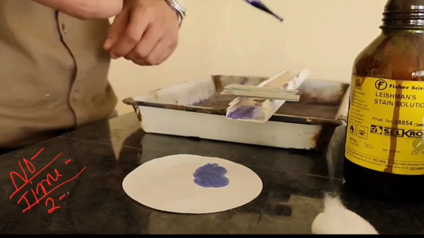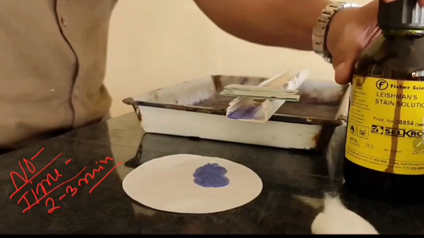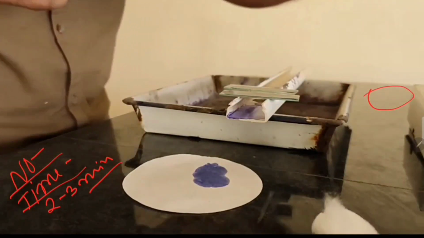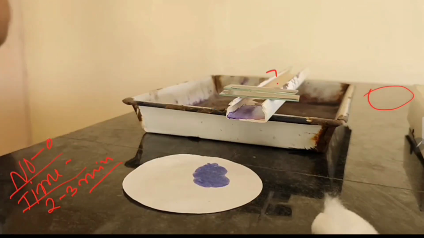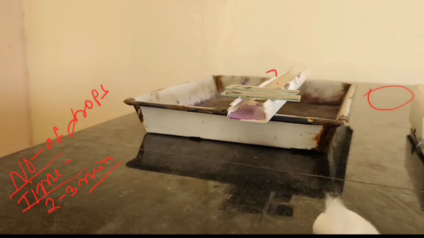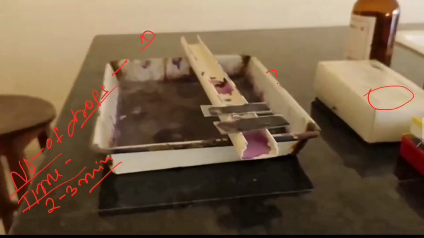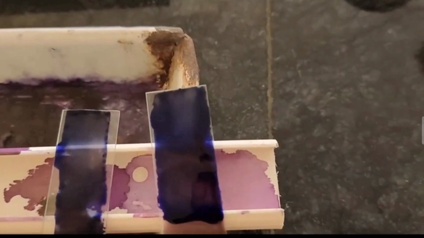We have to wait for 2 to 3 minutes for fixation. So we are adding Leishman stain, but this is not going to stain actually. Now this is going to fix actually. The number of drops of Leishman stain, the same number of drops we will need of distilled water. Here we can see this is covered already with the Leishman stain, and after 2 to 3 minutes we can move on.